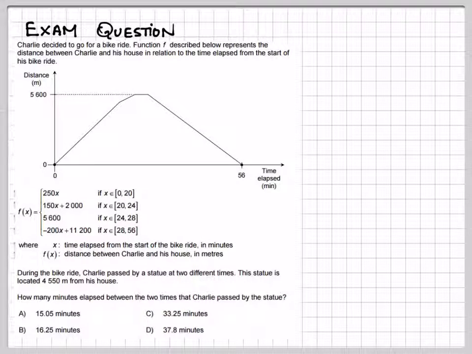Let's see an example of a question you might see on a final exam. Charlie decides to go for a bike ride. Function f described below represents the distance between Charlie's house and the relation to time elapsed from the start of his bike ride. So we're given a graph, and under the graph we see f of x is equal to curly bracket, and there's four parts to this. That means this graph is made up of four smaller graphs.